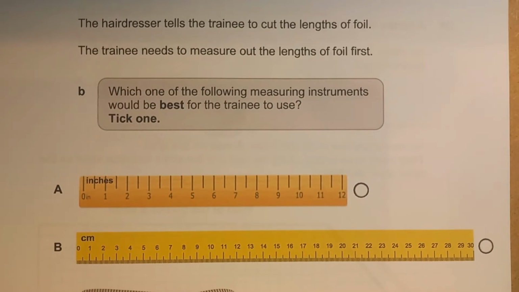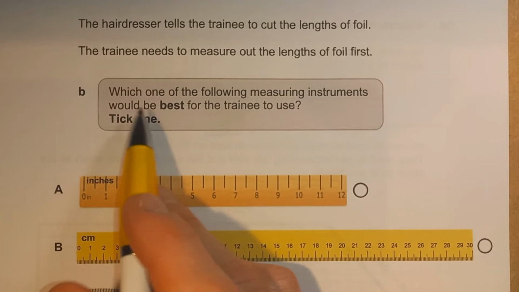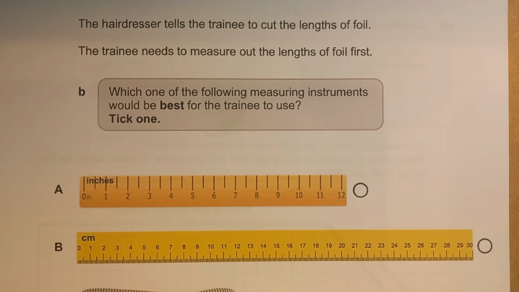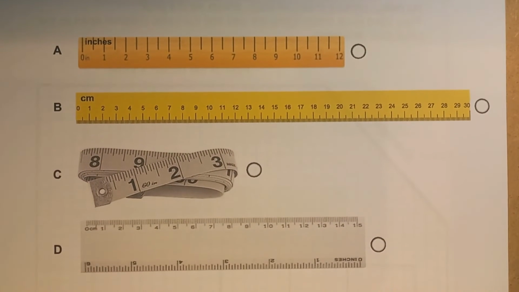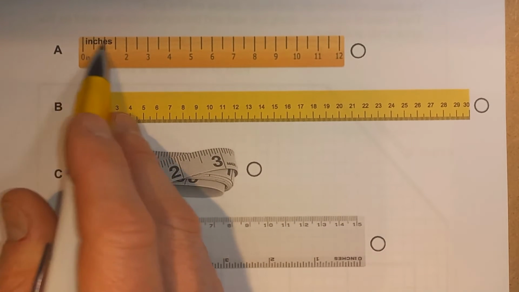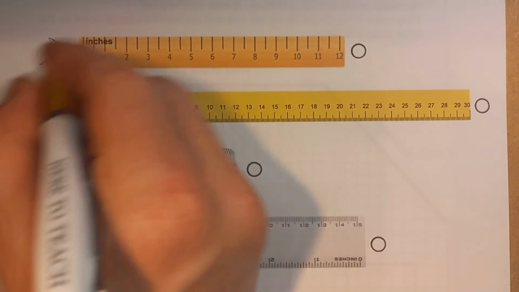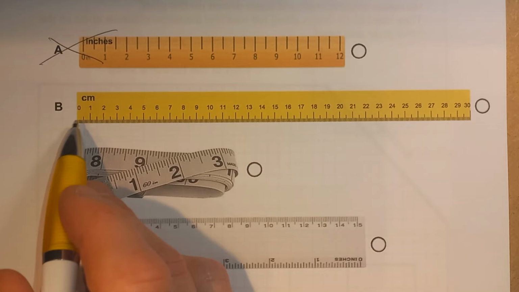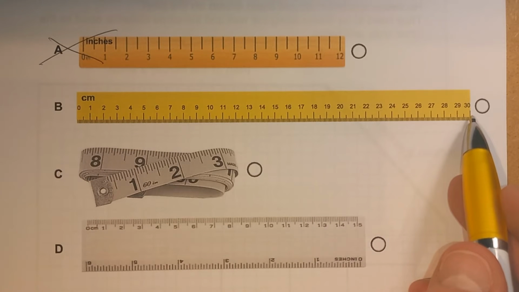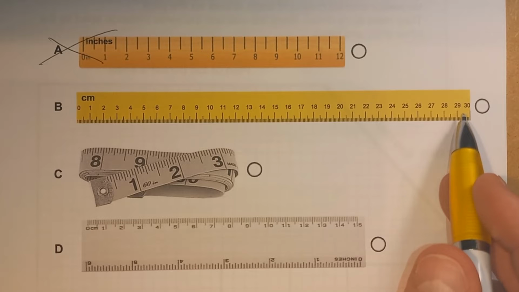Okay, we're still carrying on with question 5. The hairdresser tells the trainee to cut the lengths of foil. The trainee needs to measure out the lengths of foil first. And part B, which one of the following measuring instruments would be best for the trainee to use? Tick 1. Well, we know that it's 30 centimetres we want to measure out. Let's see, these are our 4 options. Well, this is in inches. We want centimetres, so that's not going to be useful. This is in centimetres, and it goes all the way up to 30. So this is looking quite good at the moment.